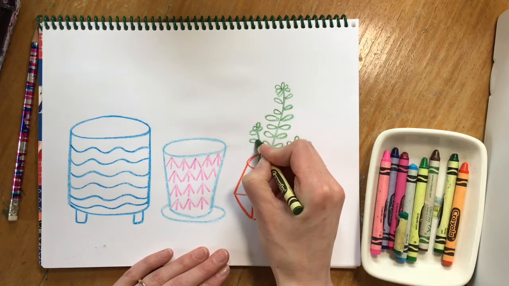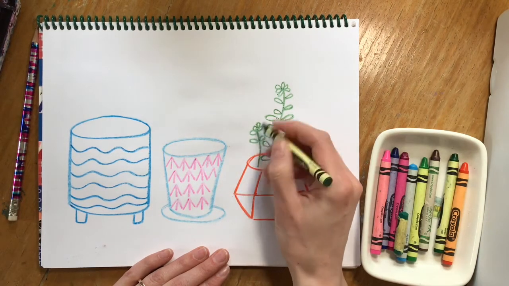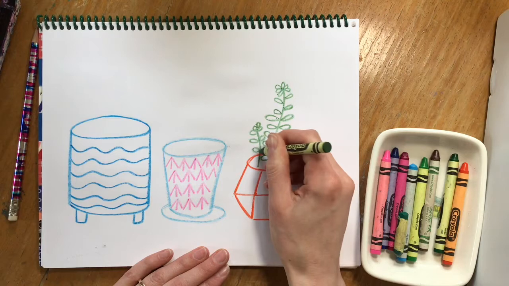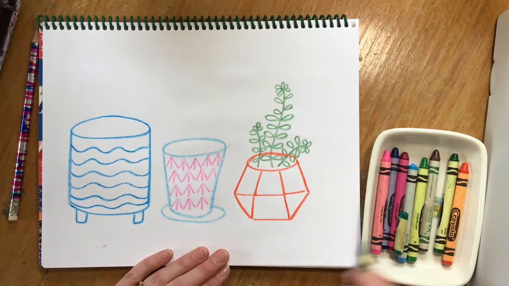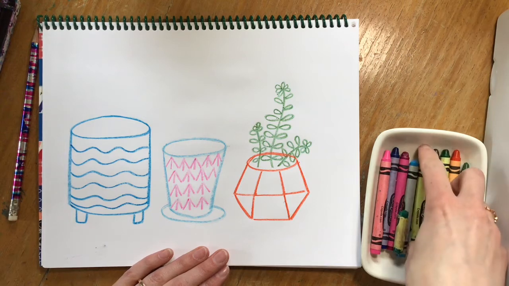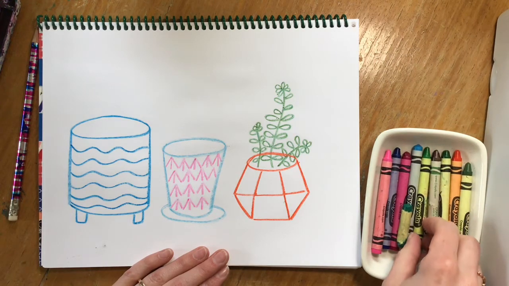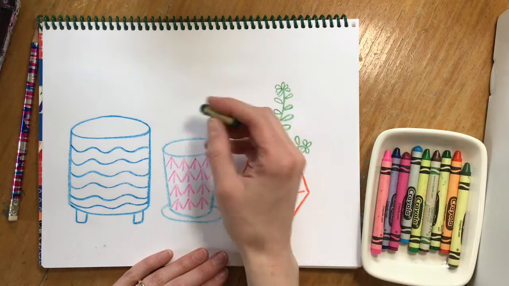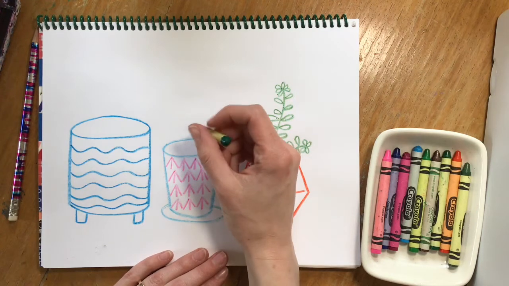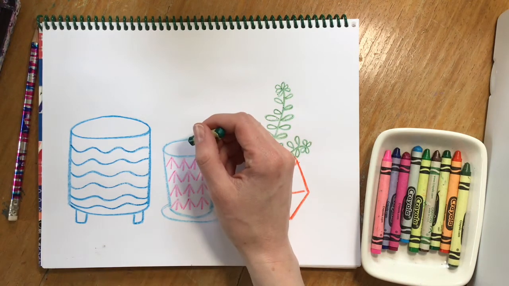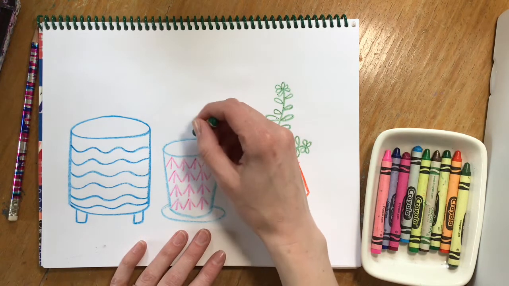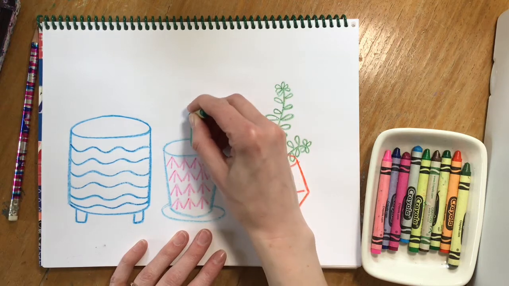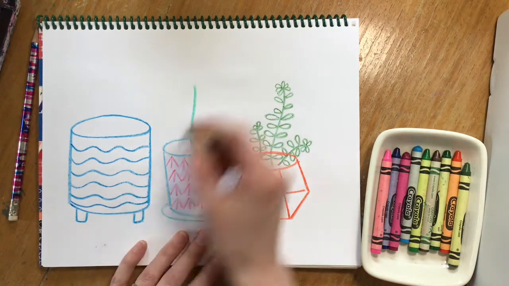This succulent was a baby succulent when I got it, and it's done really well in my window there. All right, my next one is my fiddle leaf. It's a miniature one. So it's called a sunshine fiddle. And I'm gonna draw my stalk right here through the middle.